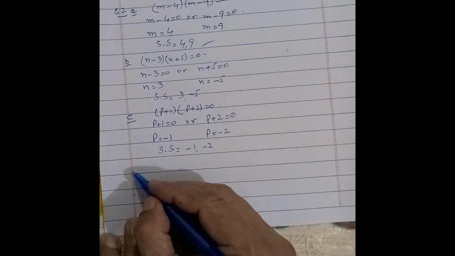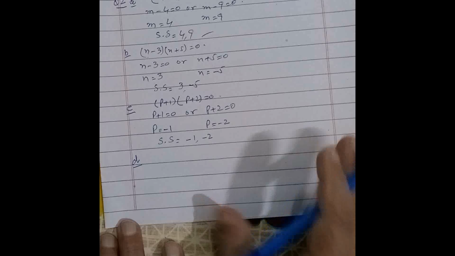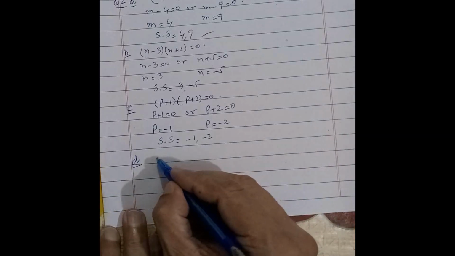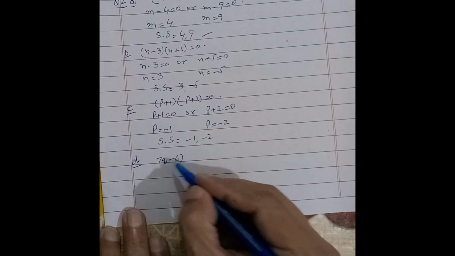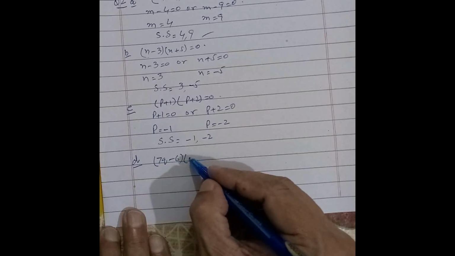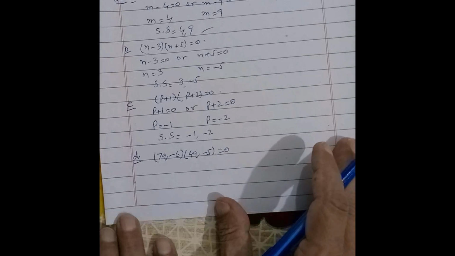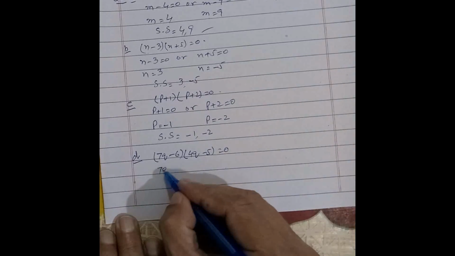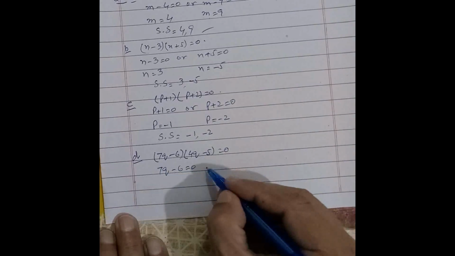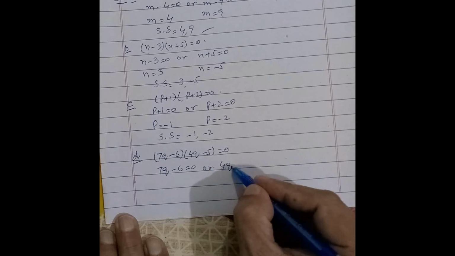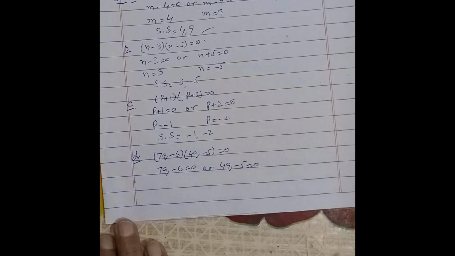The next is D part, in which (7q - 6)(4q - 5) = 0. Now we solve them. 7q - 6 = 0 or 4q - 5 = 0.